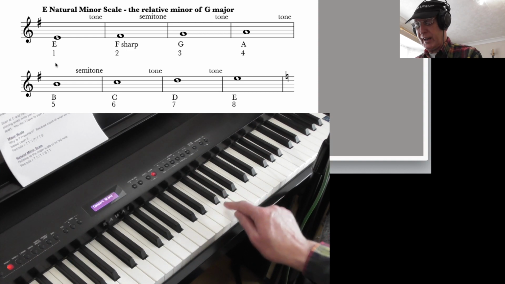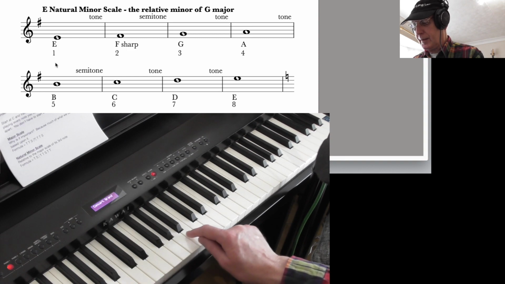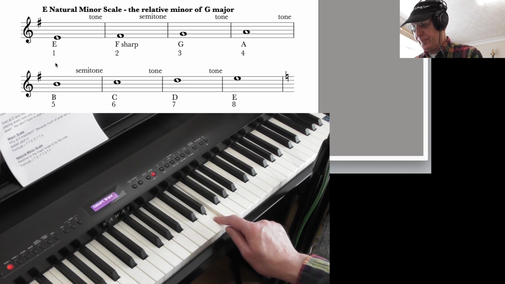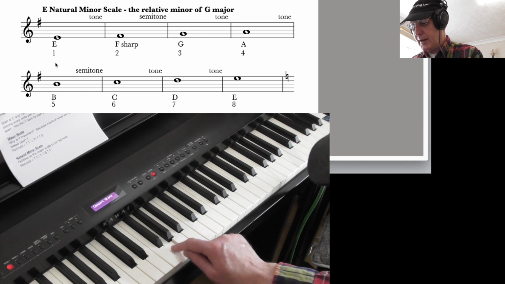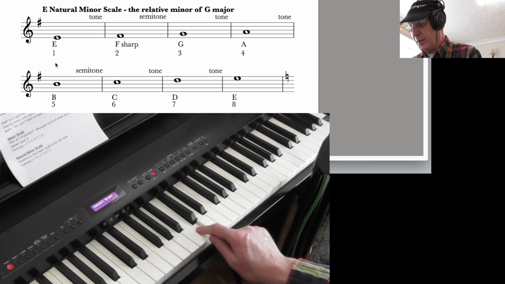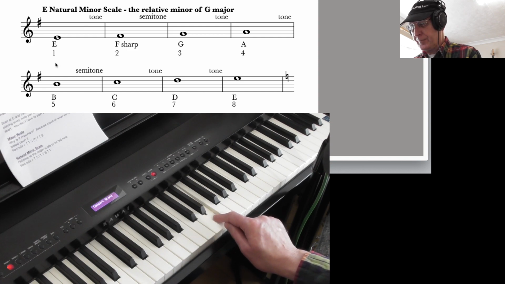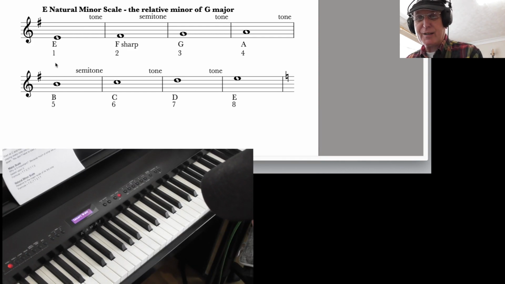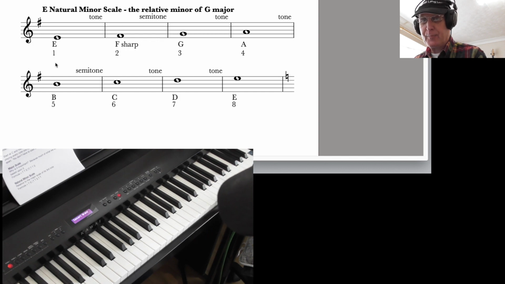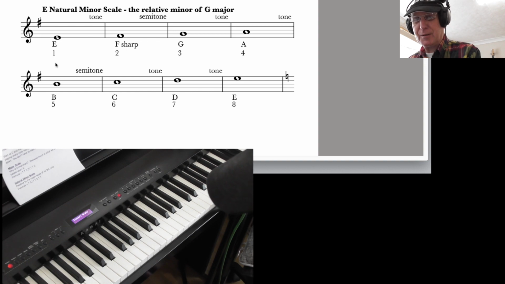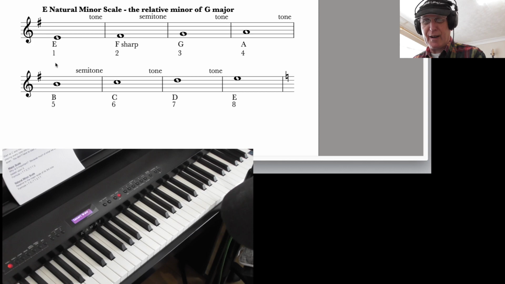Instead of going from G to G, I go from E to E. And so my formula there was tone, semitone, tone, tone, semitone, tone, tone. And so E minor is the relative minor, or E natural minor is the relative minor of G major, and G major is the relative major of E minor. And you could do that the same for all keys, all notes on the keyboard. If you keep to those formulae, you'll have the correct scale.